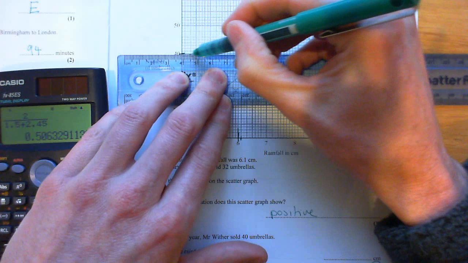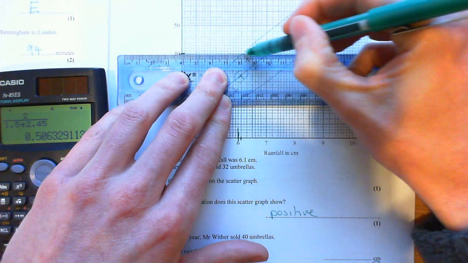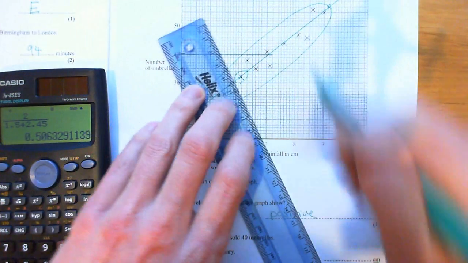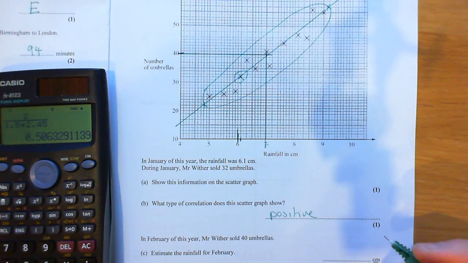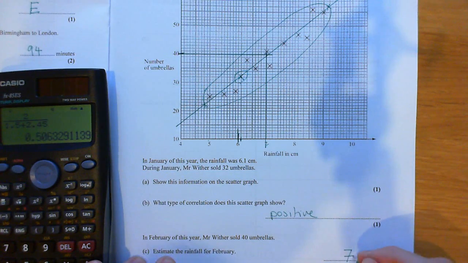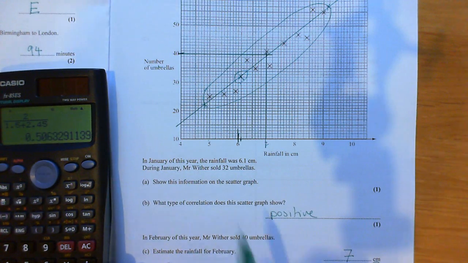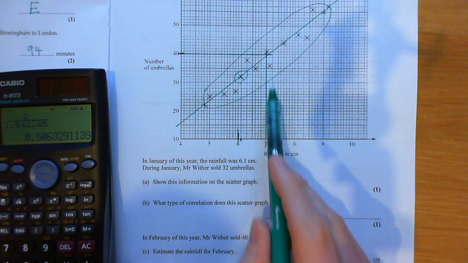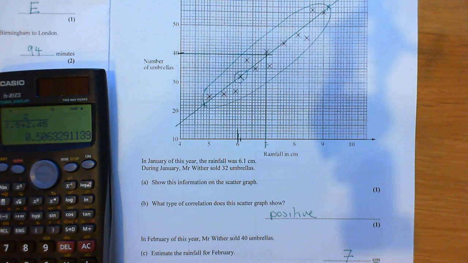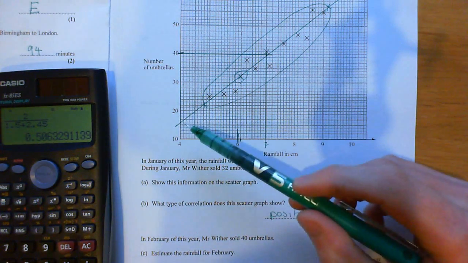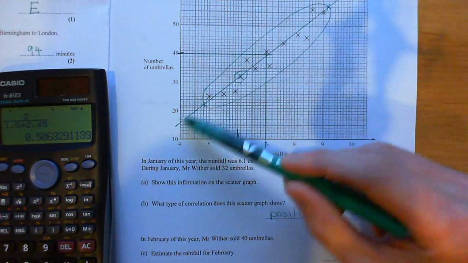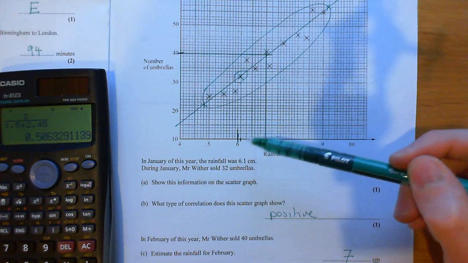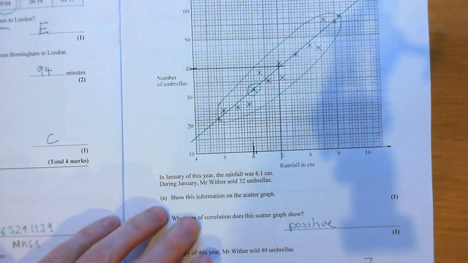They'll just use your best fit to do it, providing you've shown how you worked it out. There we go. Estimate the rainfall, 7. Bang on there. These two lines are absolutely crucial to getting that mark. Don't just look at it, as it originally was with just the dots, and guess. Draw your line of best fit, draw the sausage if you want, then draw those two bits in as well. That's 4 relatively straightforward marks.